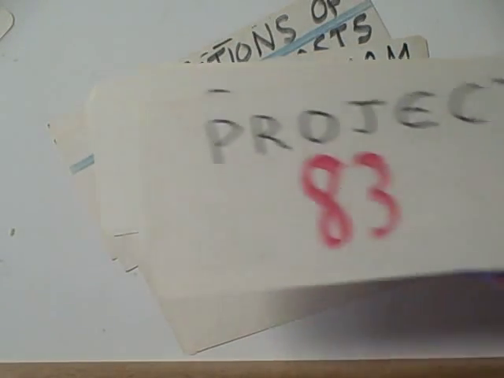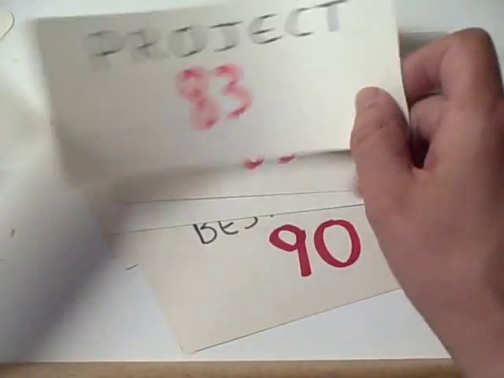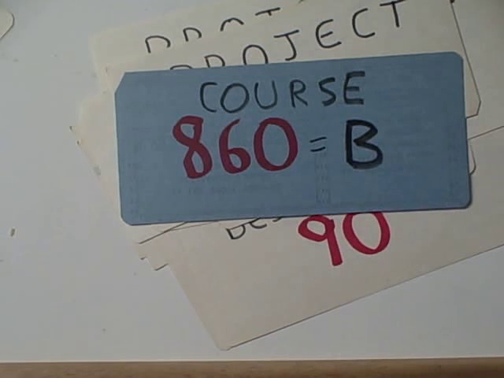And remember, you got an 83 on the project, but the project can count 5 times for up to half of your semester grade. We average those 10 components. We get a total of 860 points, and that gets you a B for the class.